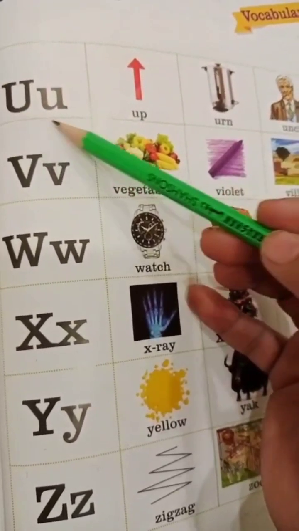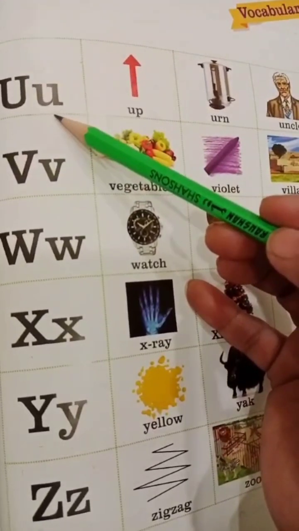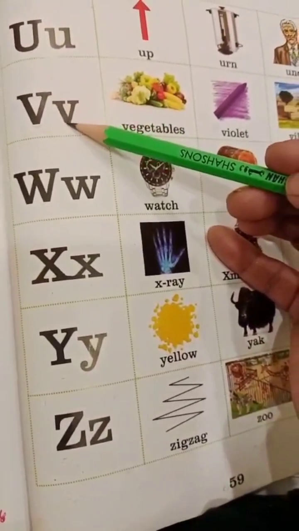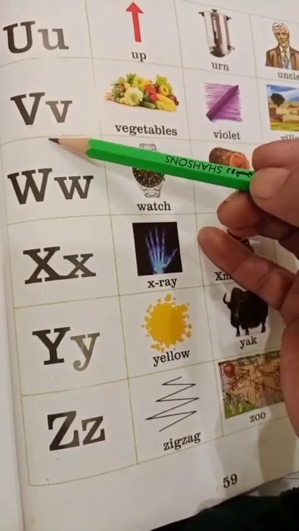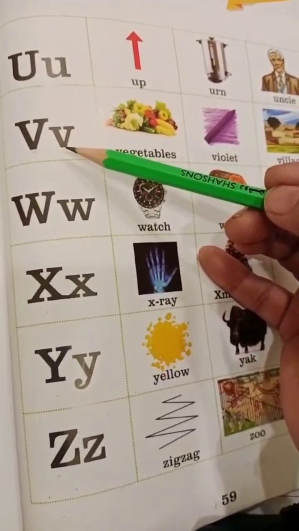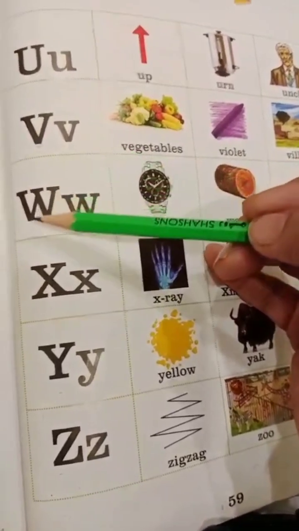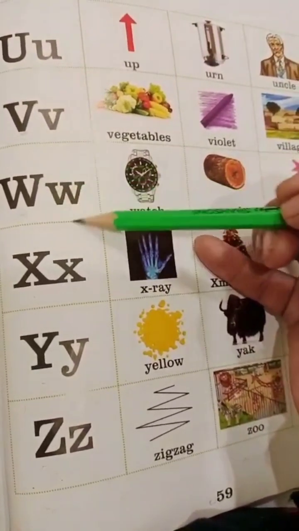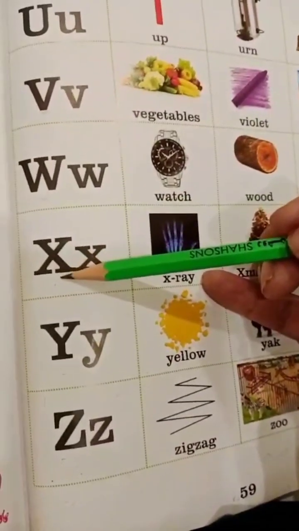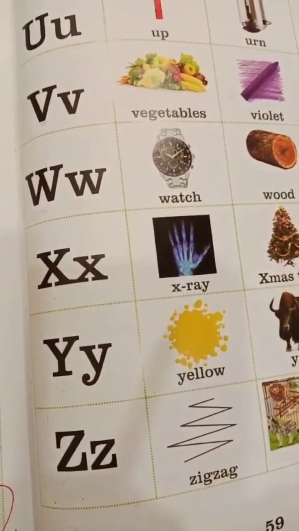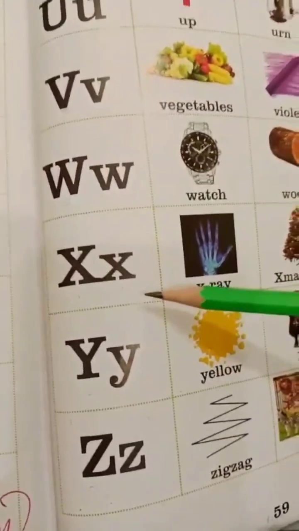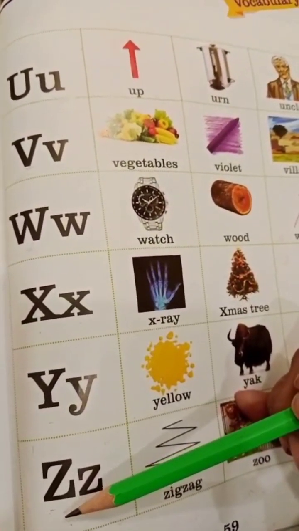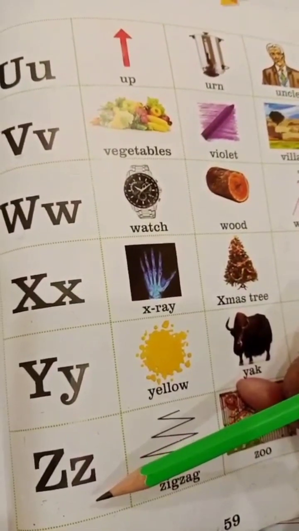uh. There is no obstruction, it just comes from the throat, a very simple and short voice like a. The sound of V has a little bit of vibration when we pronounce the sound of letter V, that is v. The sound of W is wo, with a little rounding of the lips. And the sound of letter X is x. And the sound of letter Y is y. And when we pronounce the sound of letter Z, that is z, there is a little vibration.